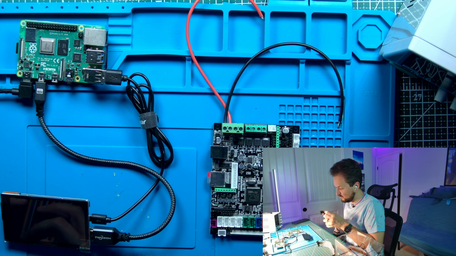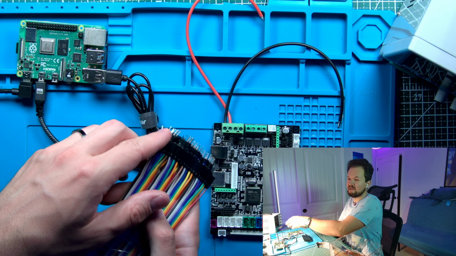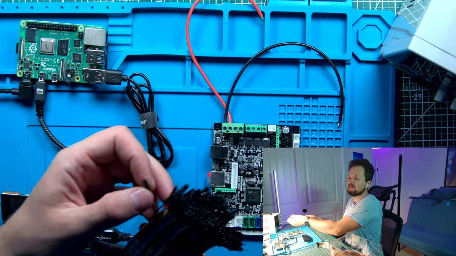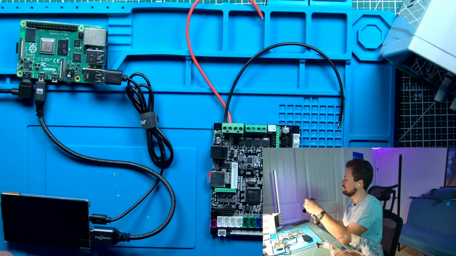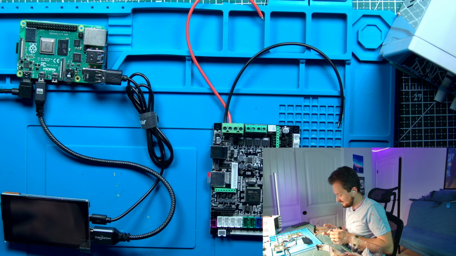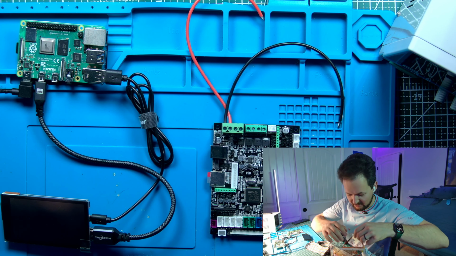Where on one side I have these pins, right, and on the second side I have a different one, like this. Okay, I think it's clear. Let me find, maybe I already took one of that.